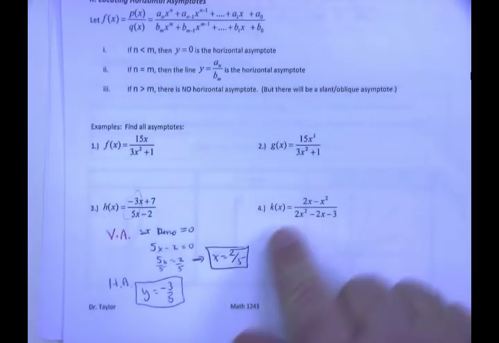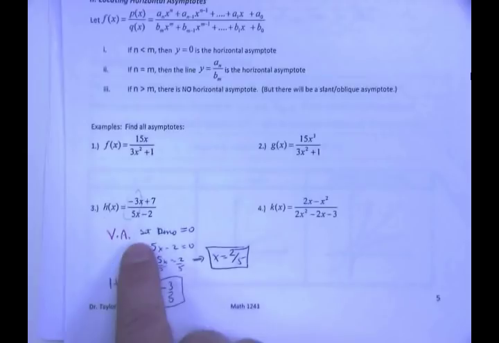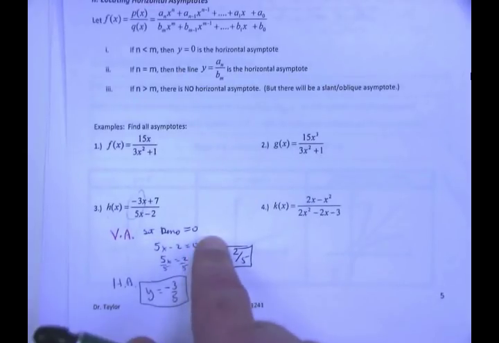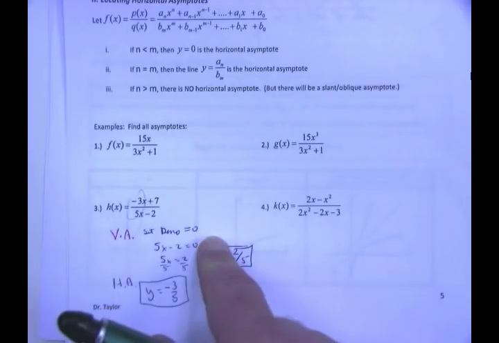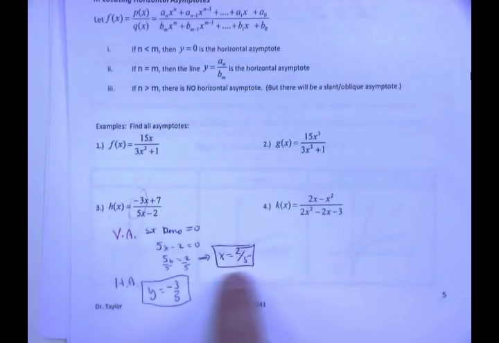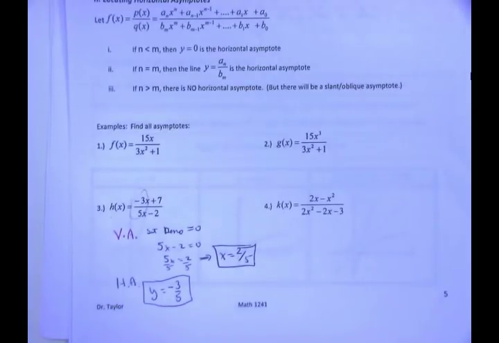The vertical asymptote, the top line, what is that? Oh, set the denominator, deno, equal to 0. Deno standing for denominator, I'm abbreviating that. So you set the denominator, which is the bottom, equal to 0, and you solve for x. Okay?